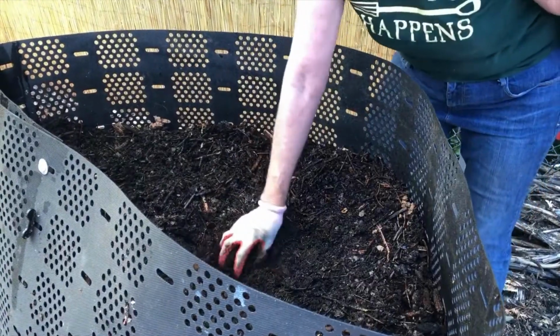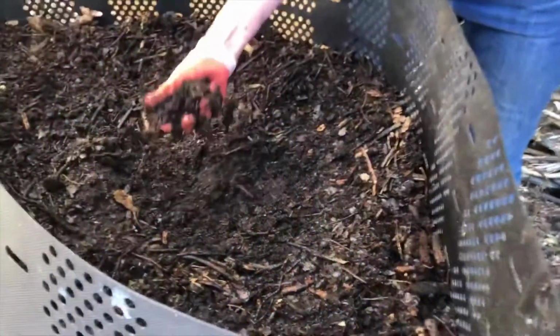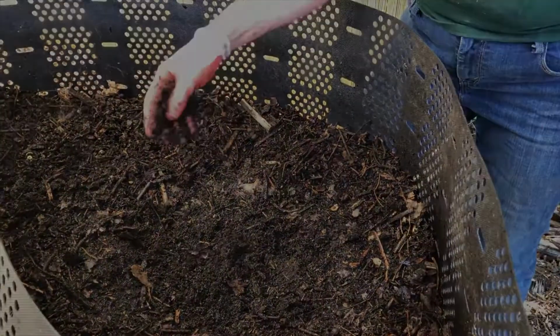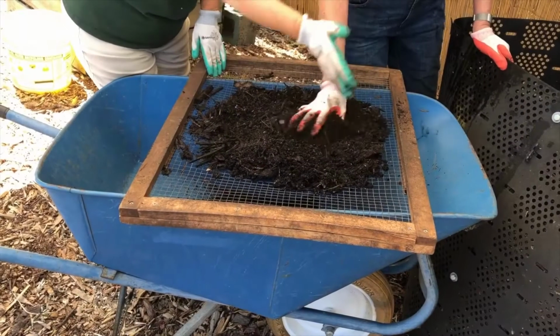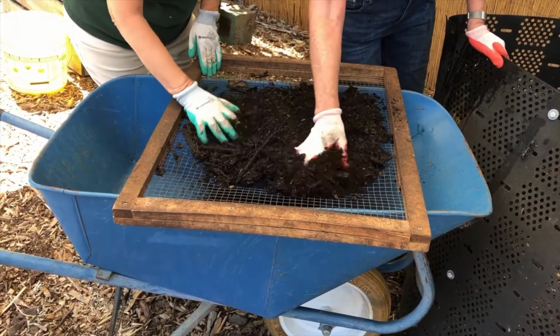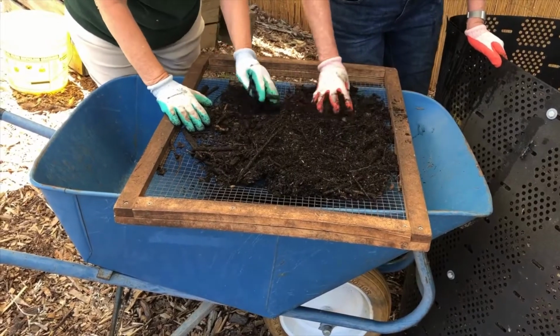When the pile looks like dark, rich soil, it is ready. You may want to sift out any materials that did not get composted. This is easily done by using a piece of 1/2 inch hardware cloth over a wheelbarrow or a compost sifter.